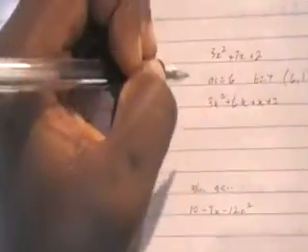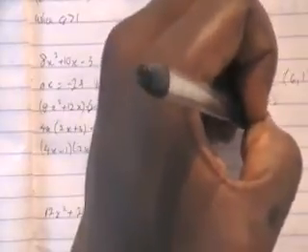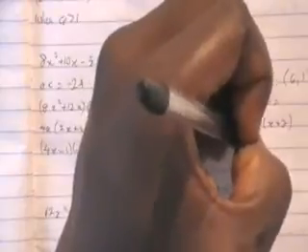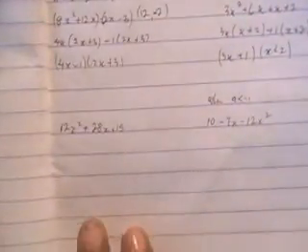So 3x squared plus 6x plus x, which is the 1x plus 2, and 3x is common, x plus 2, and 1 will be common here, x plus 2, 3x plus 1, and x plus 2. So that is how that is solved.